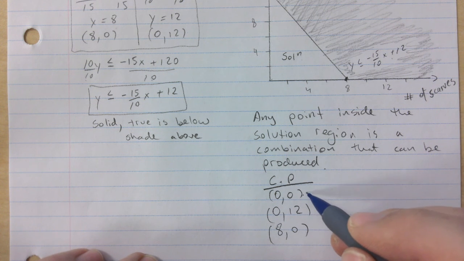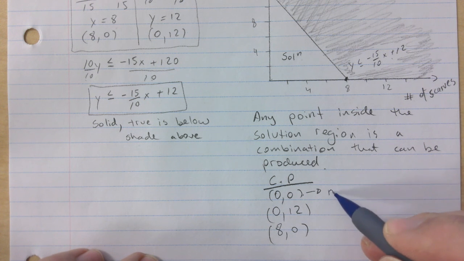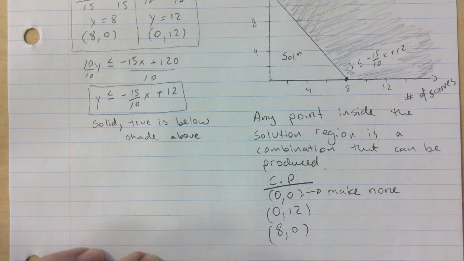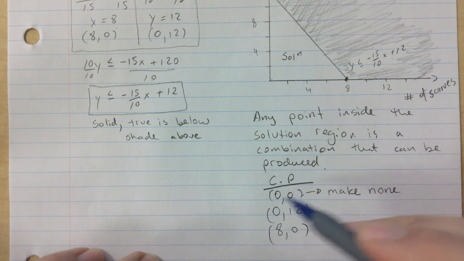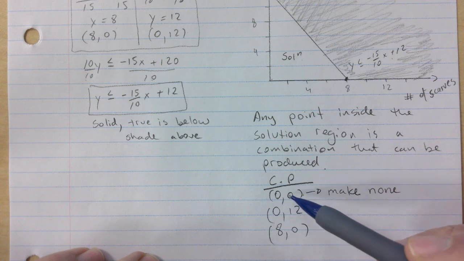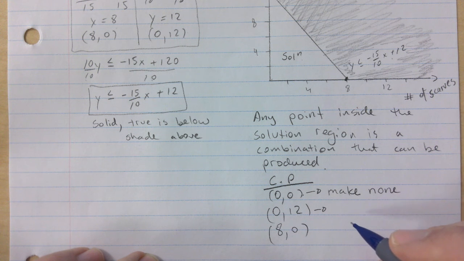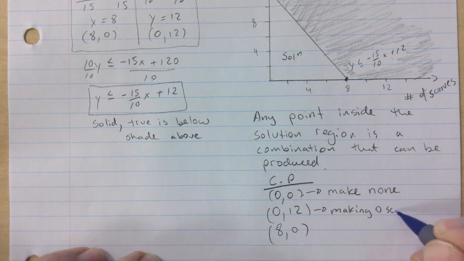What does this mean? This is basically saying make none, right? You're shut down, you're not making any. You're making 0 scarves, 0 toques. This is saying making 0 scarves and 12 toques.